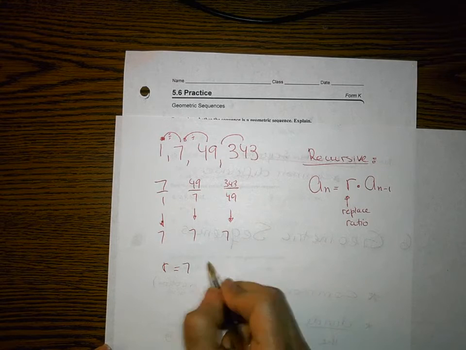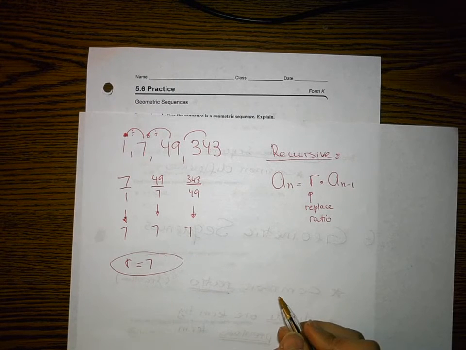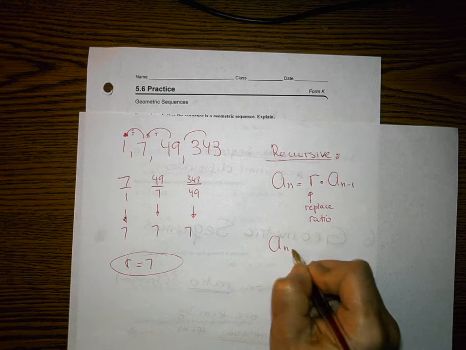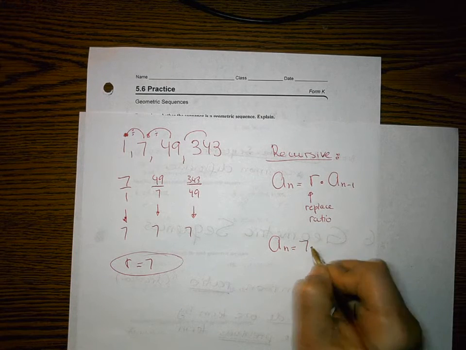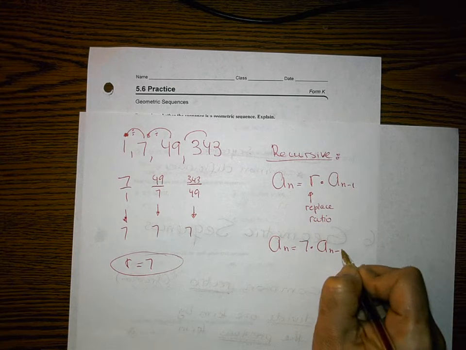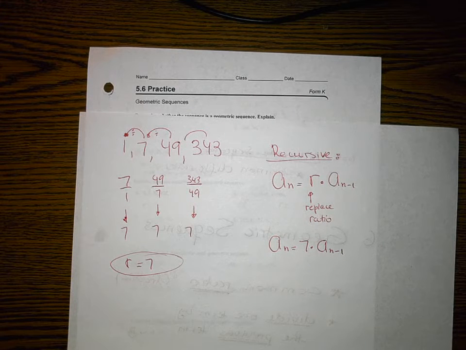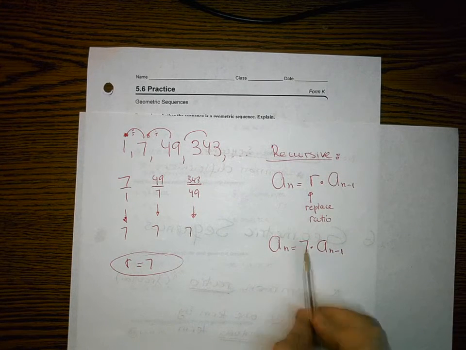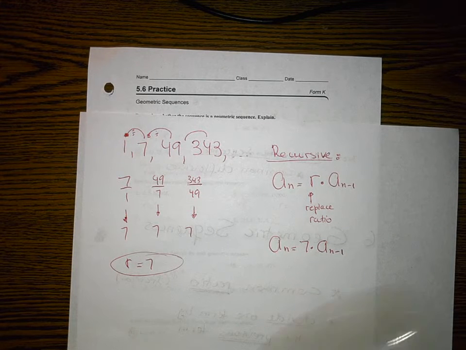And that is all you need to write your formula. That's the only thing you replace in the formula, the ratio. So a of n equals 7 times any previous term, a of n minus 1. So if I want to find my next term, I just have to multiply by 7, and I would get the next one. And then you can keep finding the next one, and the next one, and the next one. Okay? So that is how you use the recursive formula.